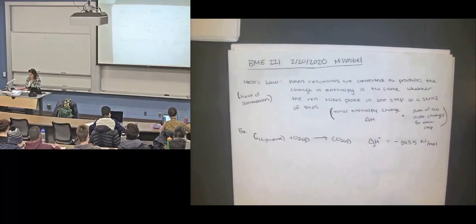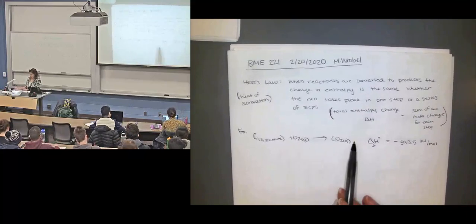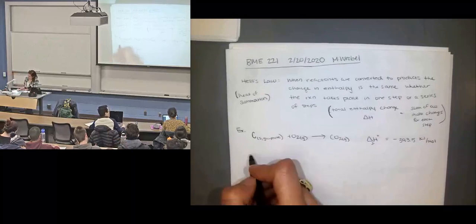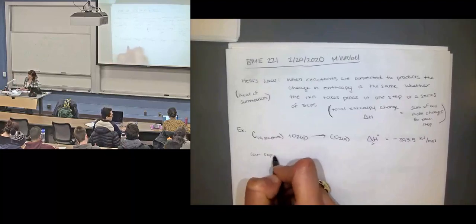But alternatively, this synthesis could happen. This would be direct combustion. We could have an indirect combustion where first we make carbon monoxide and then we make carbon dioxide. So we can separate into 2 steps.